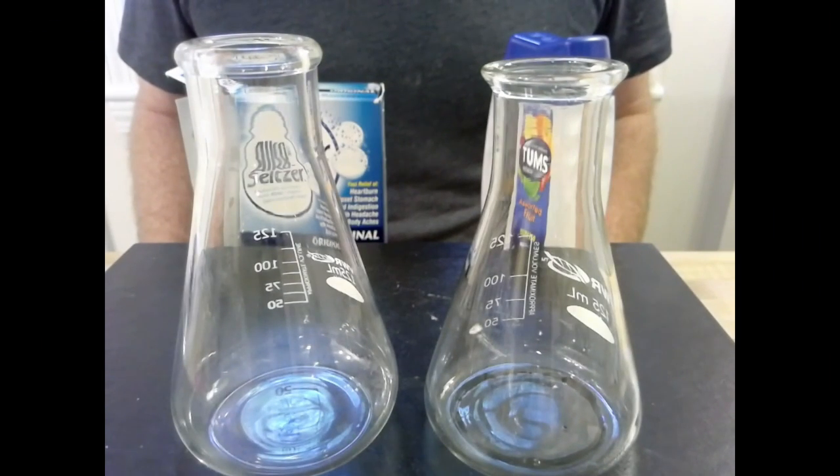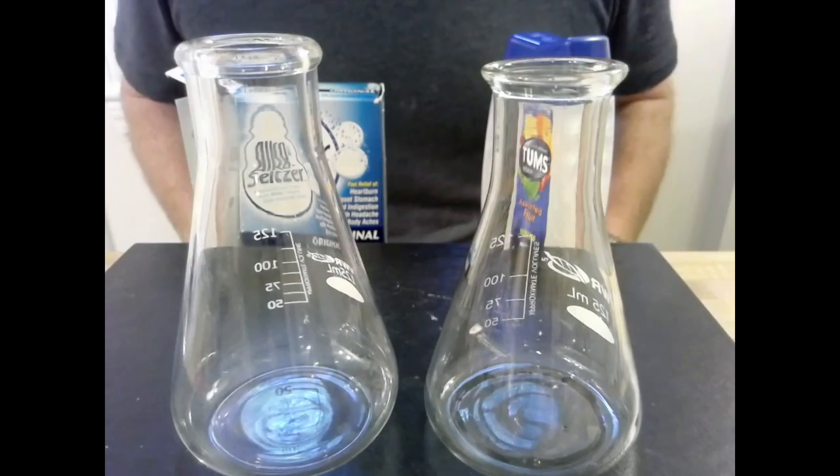This one, however, has a very unique purpose, and all it's designed to do is to settle your tummy when it's upset. And what it uses is calcium carbonate. I think we've seen that before. So let's take a look at what it does when introduced to an acid. So we've got a basic experiment set up here to demonstrate what would happen inside your stomach.